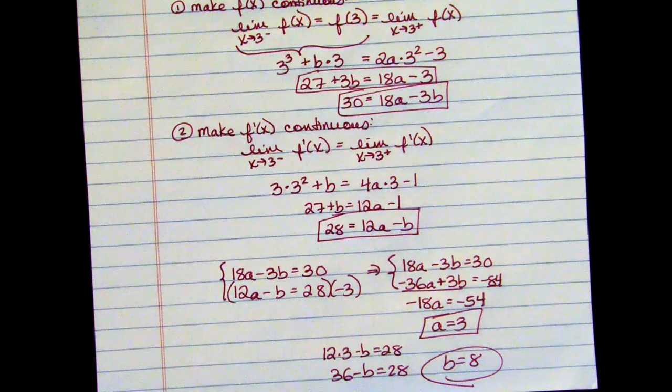Go test this thing out. Click on the link that's going to come up. It'll take you to a Desmos window. Mess with the sliders and see if when A is 3 and B is 8, that thing looks differentiable, continuous, and smooth. No sharp turns, no vertical tangents.